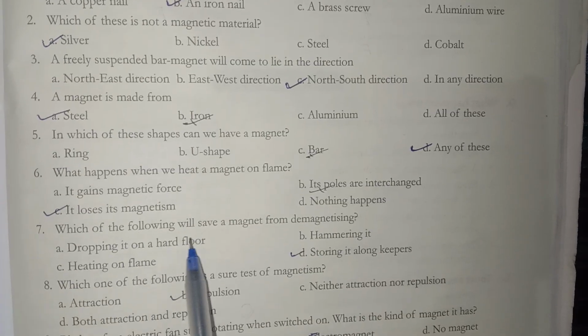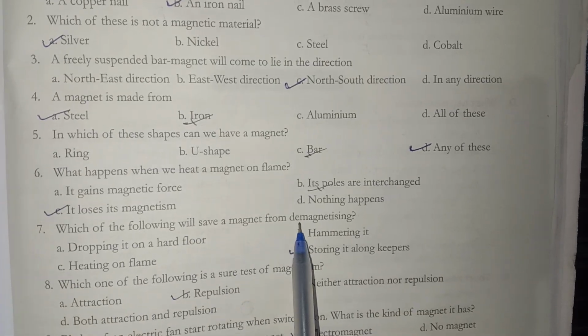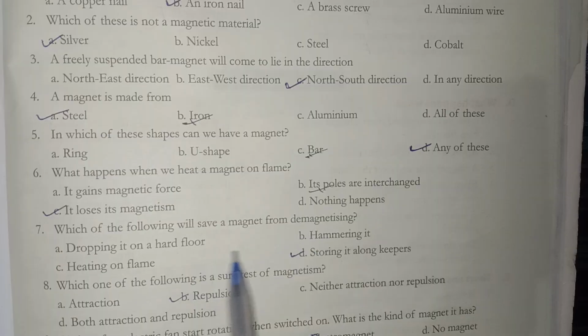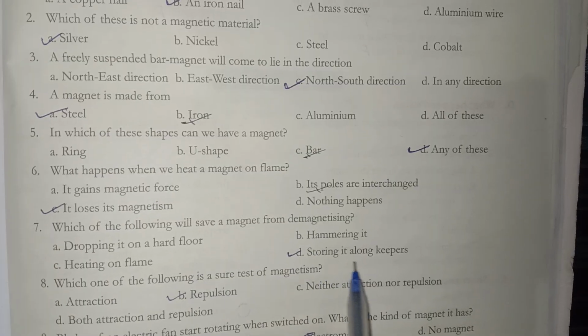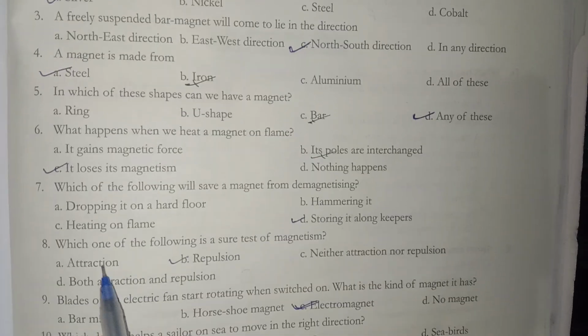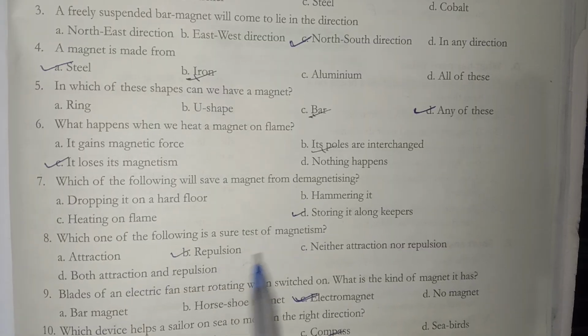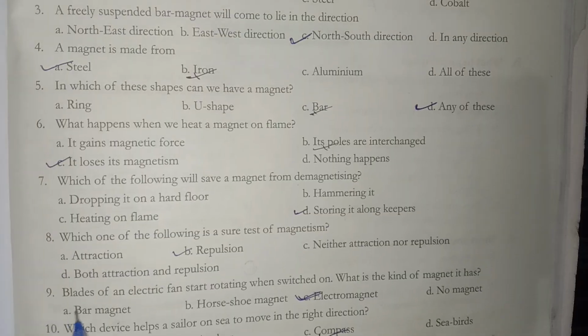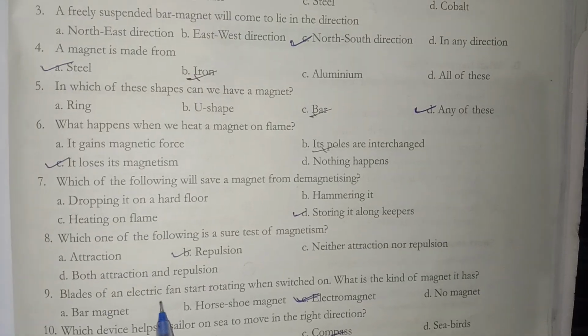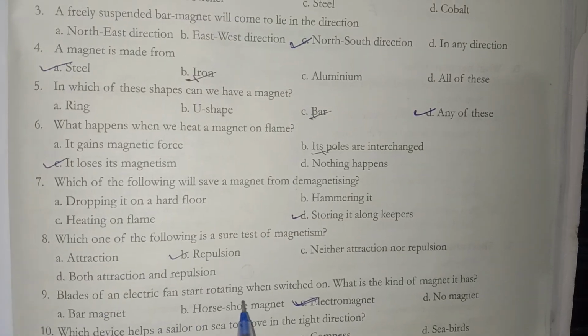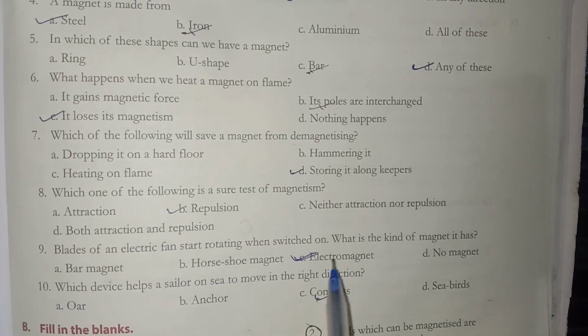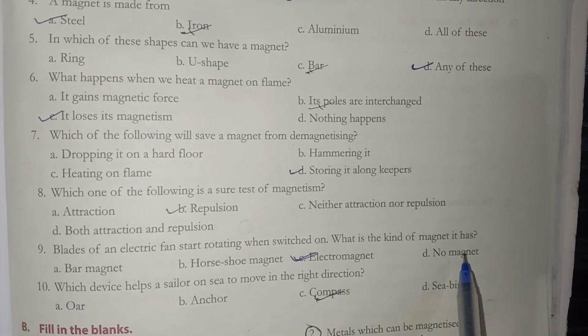5. In which of these shapes can we have a magnet? Answer, any of these. 6. What happens when we heat a magnet on flame? Answer, it loses its magnetism. 7. Which of the following will save a magnet from demagnetizing? Answer, storing it along with keepers. 8. Which one of the following is a sure test of magnetism? Answer, repulsion. 9. Blades of an electric fan start rotating when switched on. What is the kind of magnet it has? Answer, electromagnet.